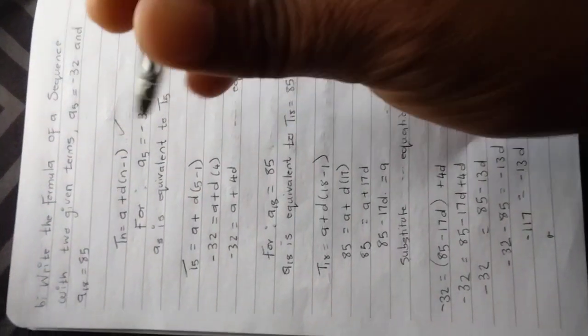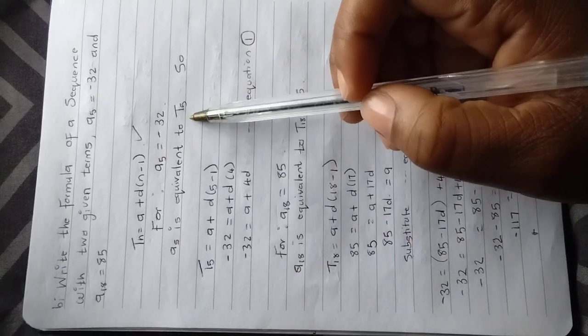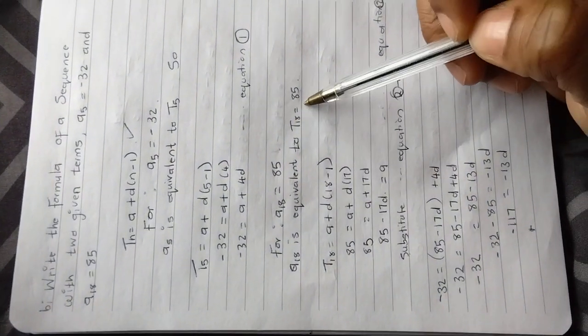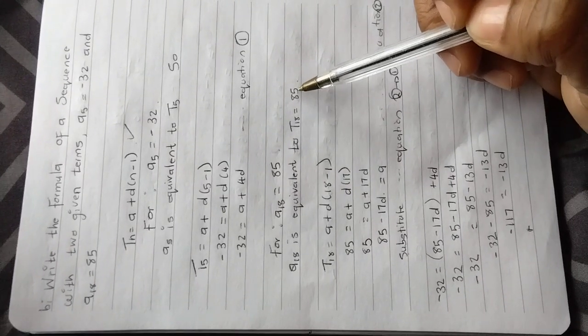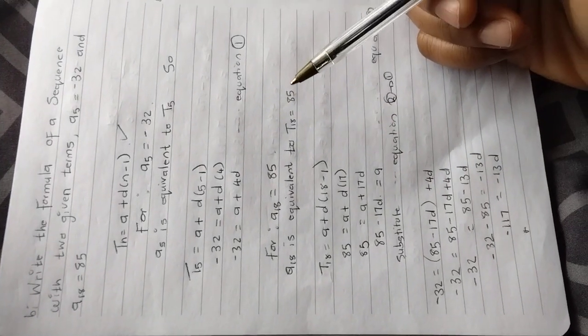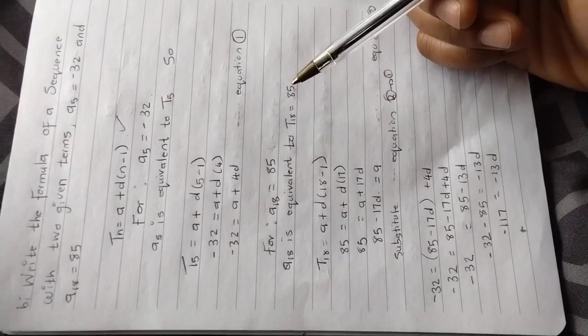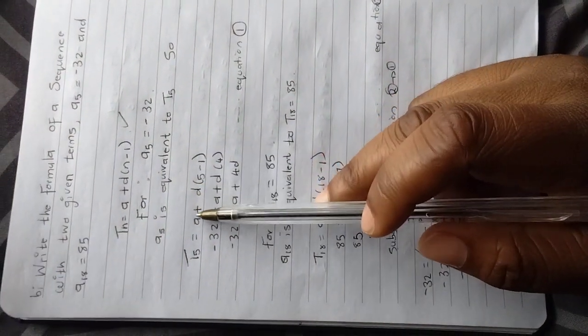So in this case, A5 is equivalent to T5 and A18 is equivalent to T18, and it equals this thing. So instead of writing the T here, they just wrote the A something. It's not the A for our formula right here, right?